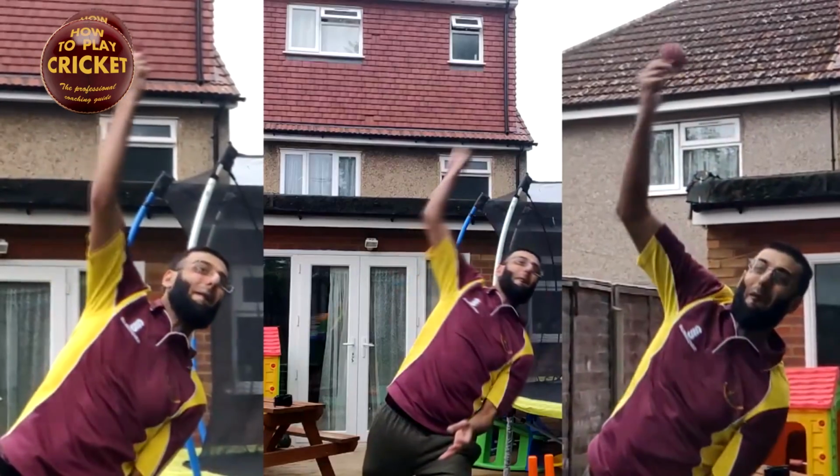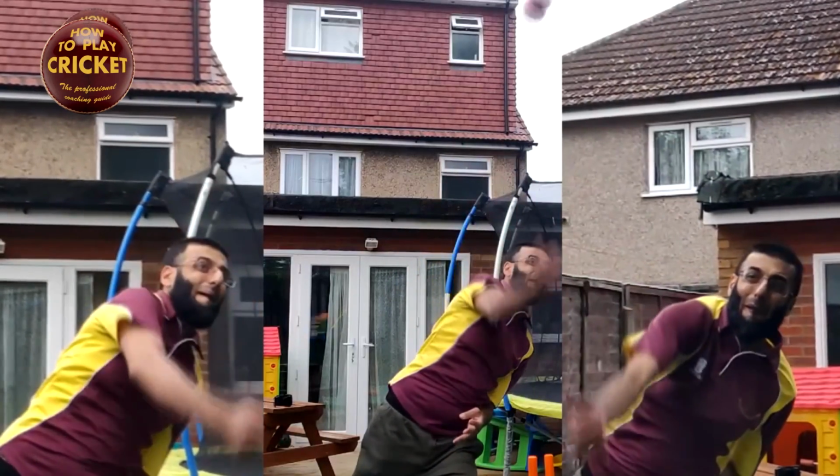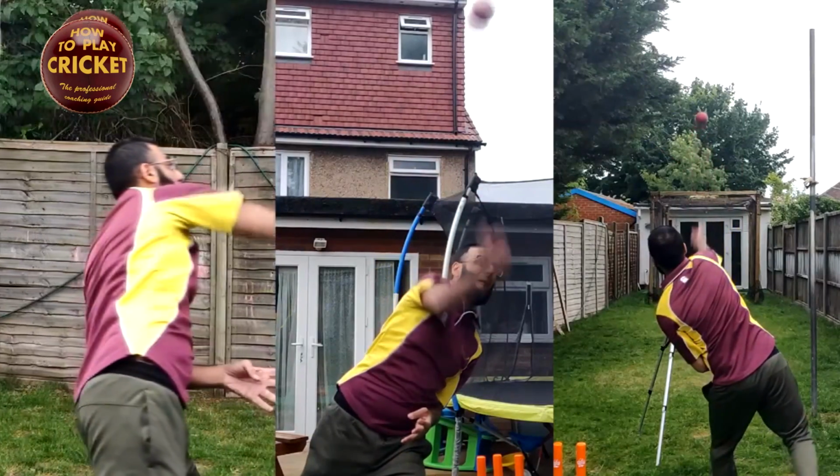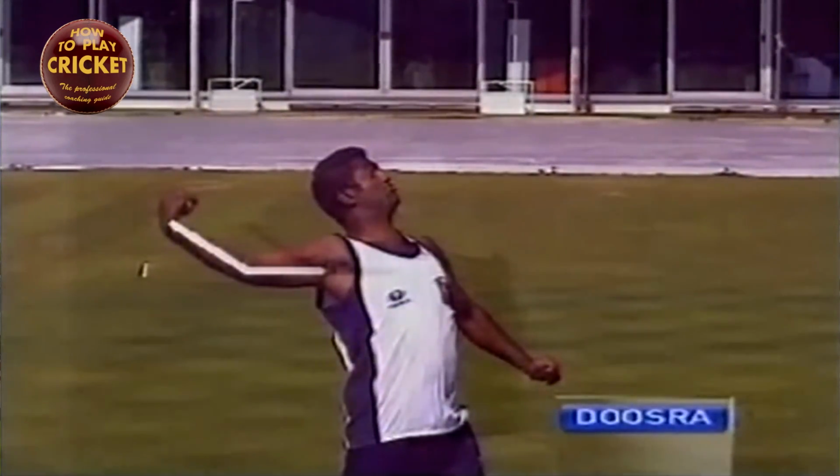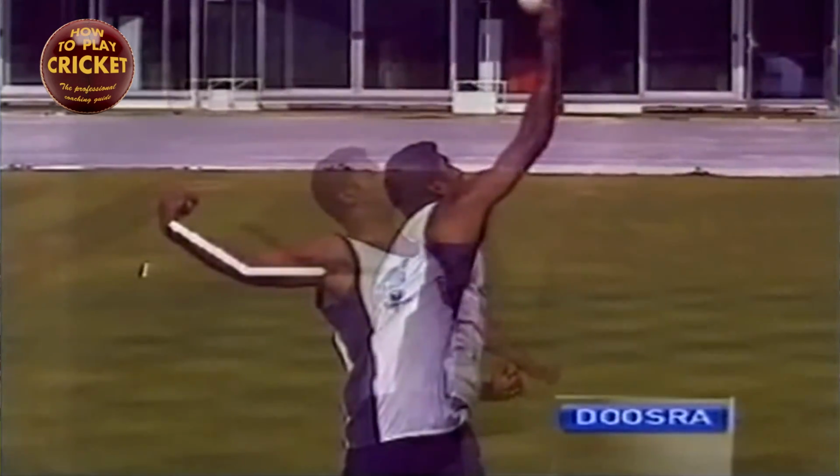So from one camera angle, which is this one here in front of you, it looks like I'm going to bowl it with a straight arm. Your arm looks like it's straightened, but it hasn't straightened. You're still in that same position. All you've done is rotated your shoulders around. So from one angle it looks like you straighten your arm, and this is why when you look at Murali, every time I look at Murali, I know he's not chucking it, but the first impression you get is it looks like he's just done a javelin throw.